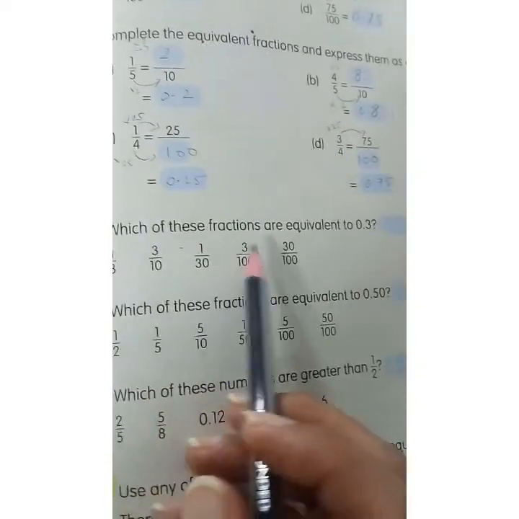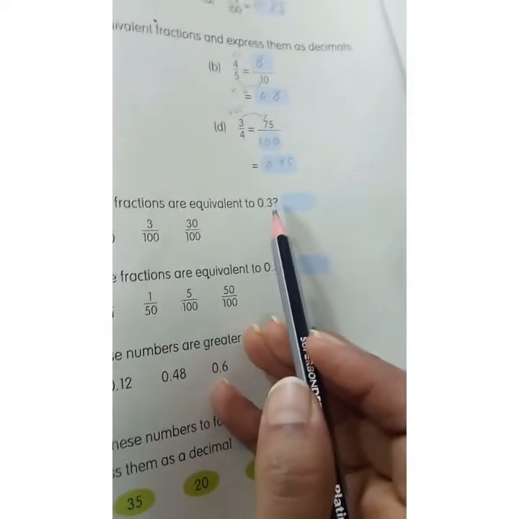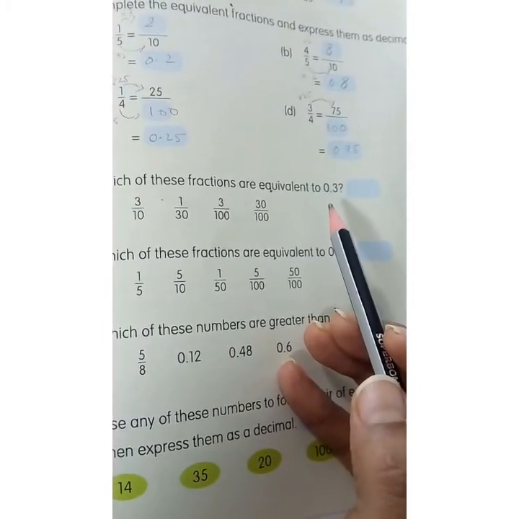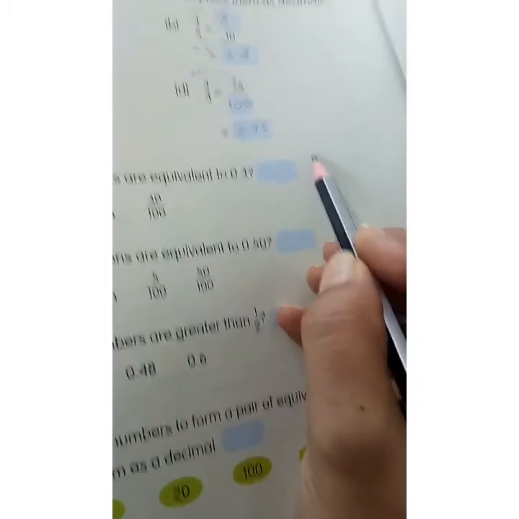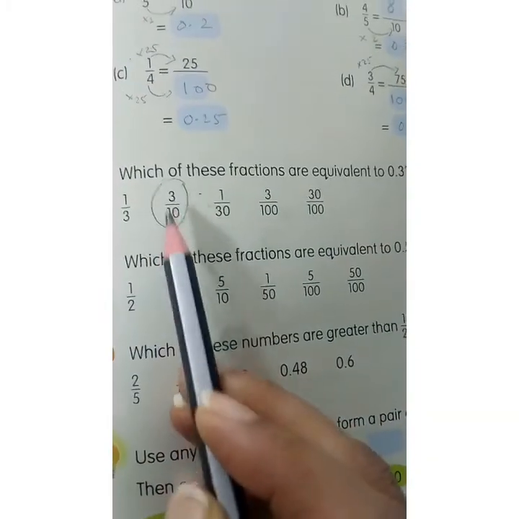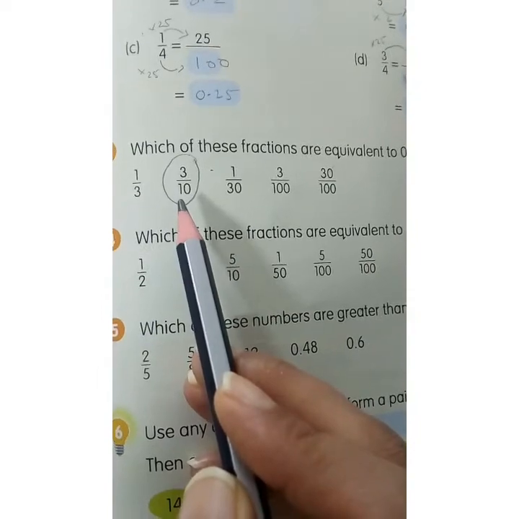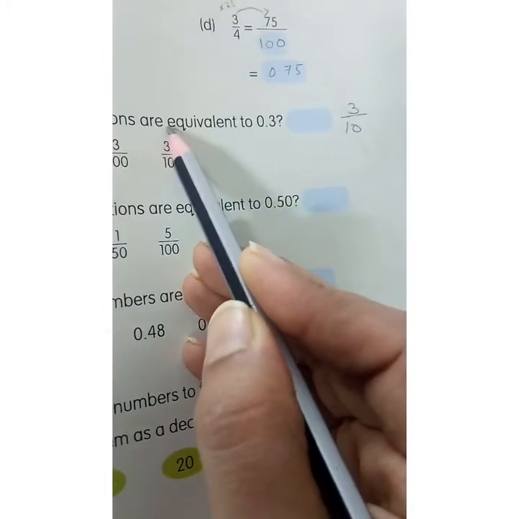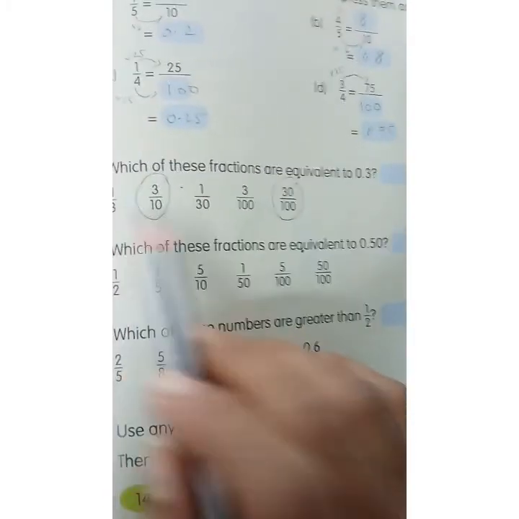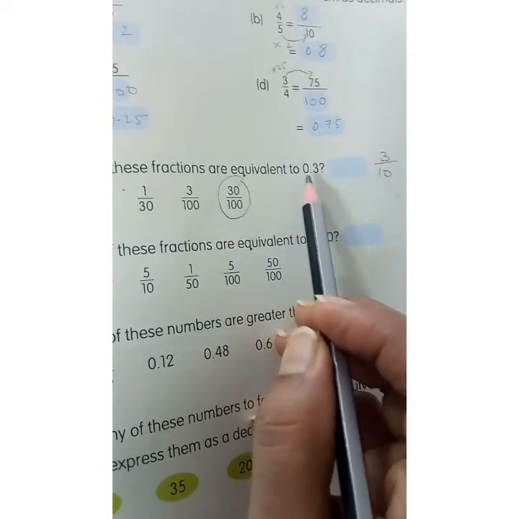Which of these fractions are equivalent to 0.3? Let us remember what we just recalled about equivalent fractions. We want 0.3, and we know that 0.3 is 3 over 10, right? So we look at the 3 over 10, we have it here. What did we say is equivalent to 3 over 10? If we remember, it's 30 over 100. So these two are equivalent to 0.3.